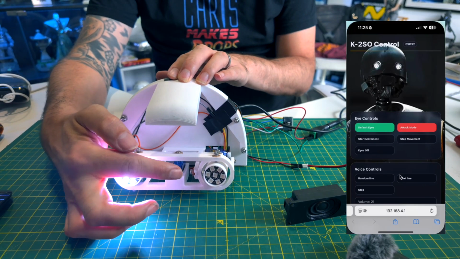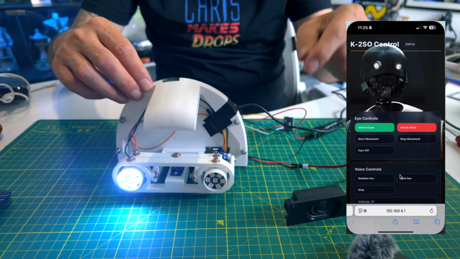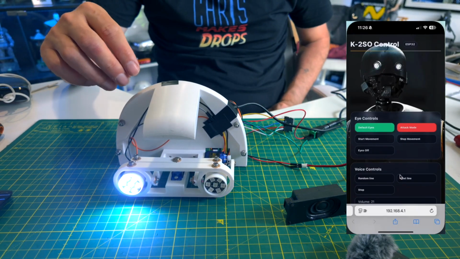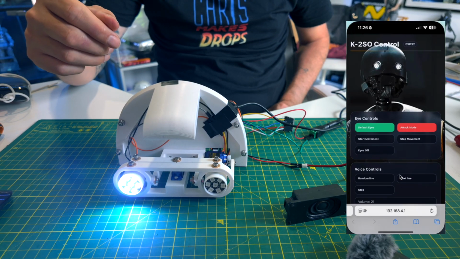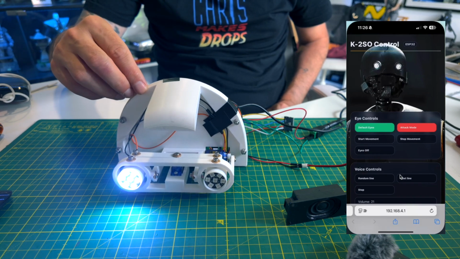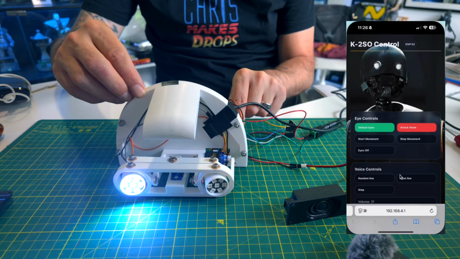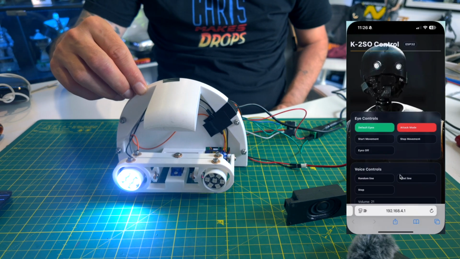I've seen it do that before. I don't know if that's code or if that's a wire, a loose wire. So I'm going to have to look at that. That might just be a loose wire, but ultimately it's all working. But yeah, the eye going off suggests to me there is a loose wire somewhere. So I'm going to have to look at what is causing that. And hopefully it's not one of the solders.